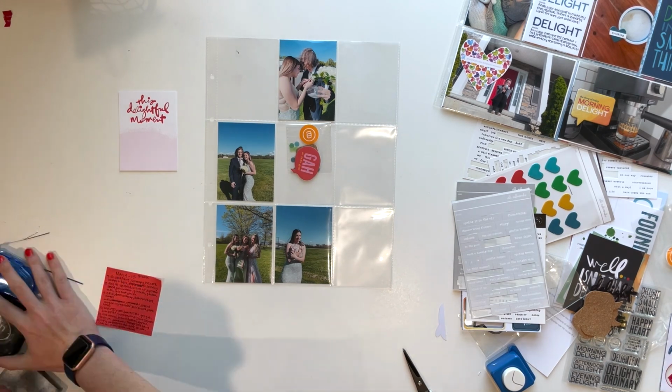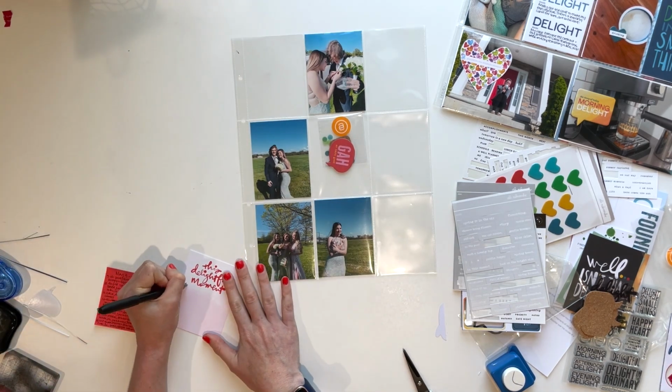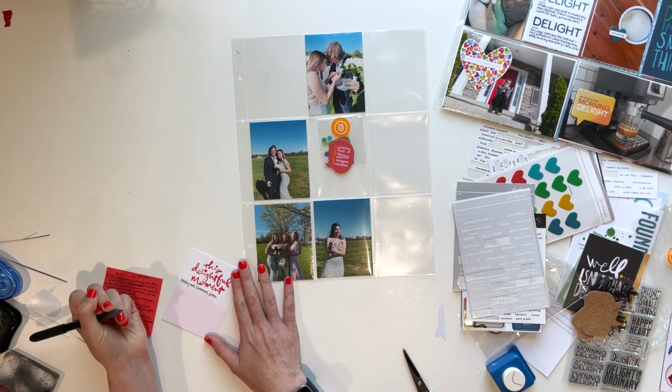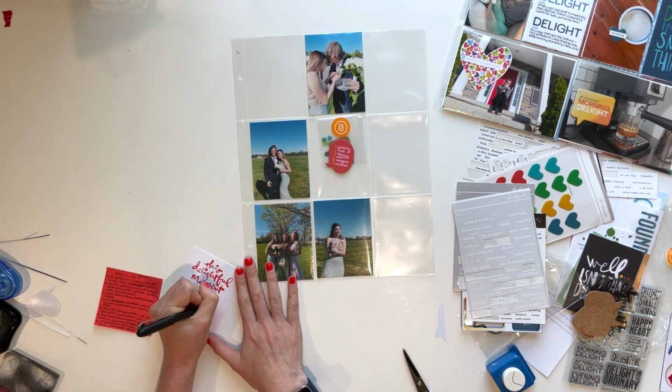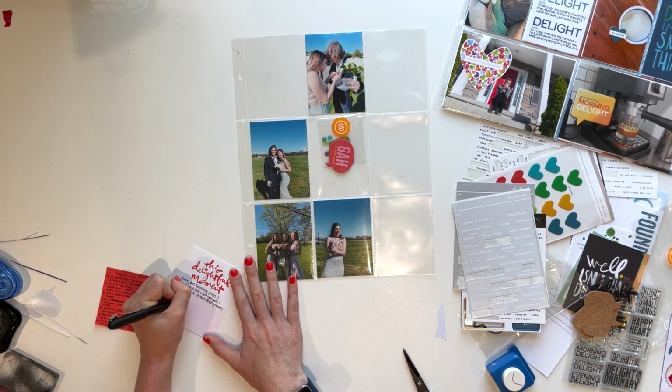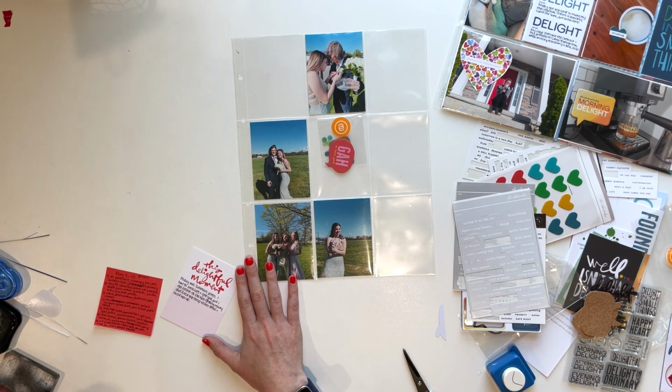So I'm going to start here with the journaling. This is the story of my daughter's junior prom. She went to junior prom the Friday this week. So I have some photos here, and I just pulled out 4 photos to include in here.